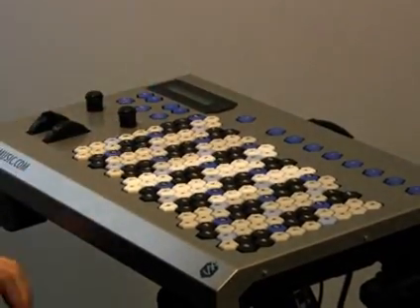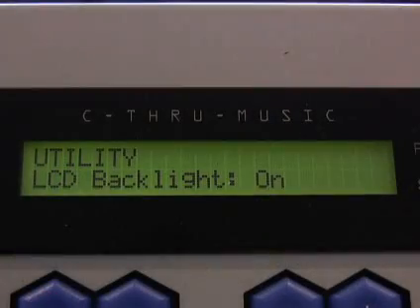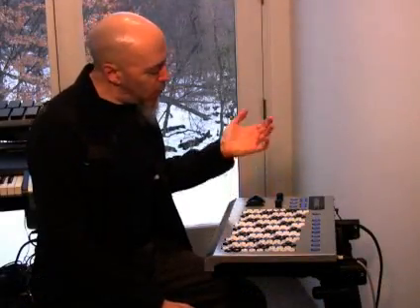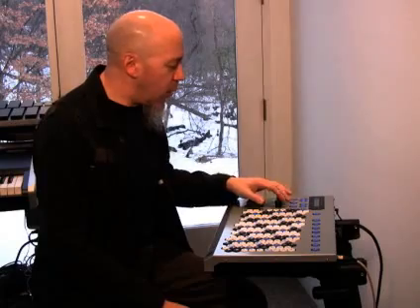If you hit utility again, you get to your next page, which is the backlight page. Usually I would leave my backlight on, but sometimes, you know, in a room where you don't want to be disturbed by the light, you would just turn it off. Or you can have it turned off after a certain number of seconds.